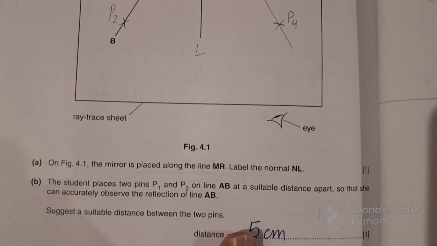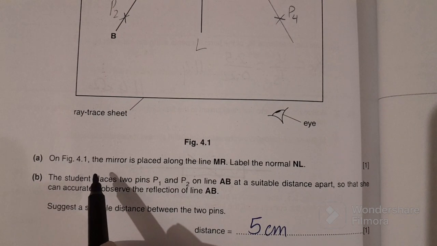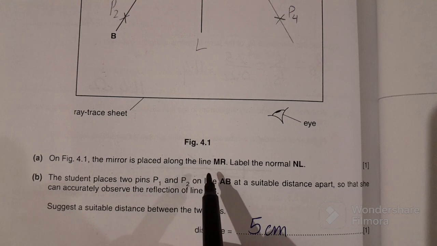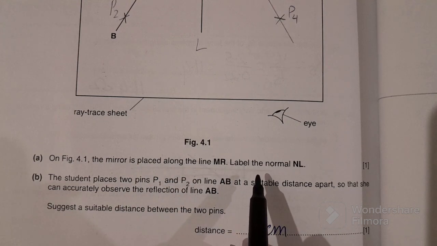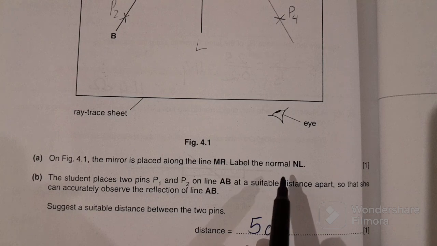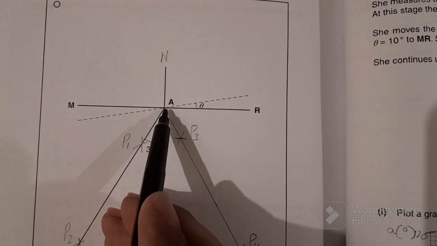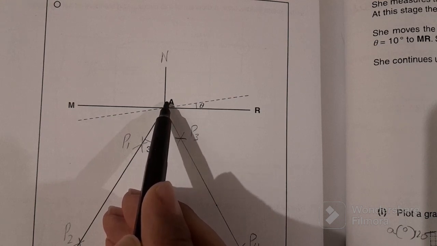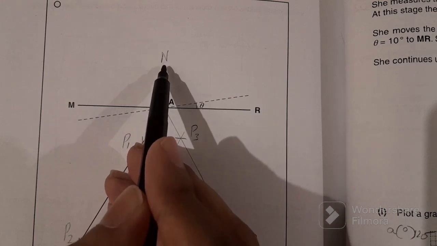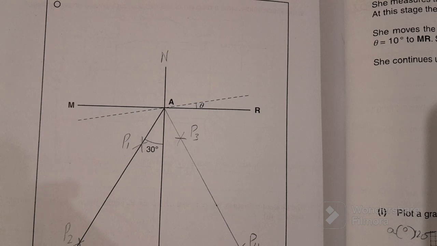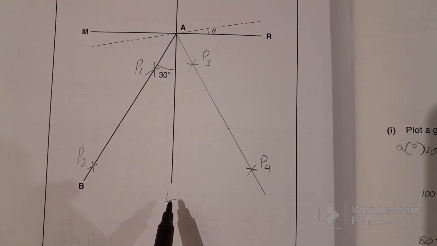Part A states on figure 4.1 the mirror is placed along the line MR, label the normal NL. So first we will draw a normal line at point A using the ruler and a protractor, draw a straight line, and we will label this line as NL because it's a normal line.